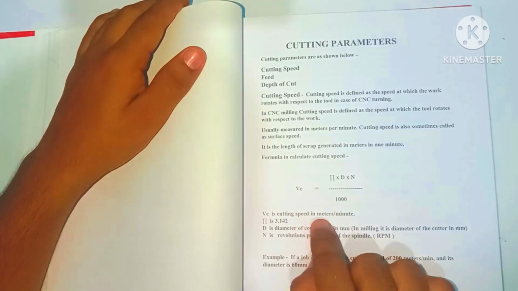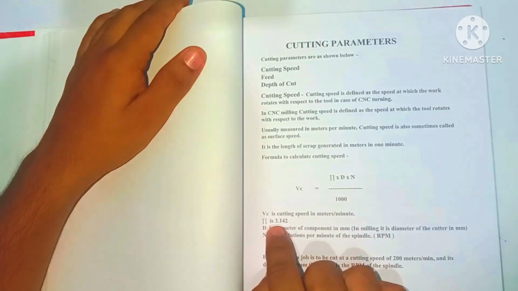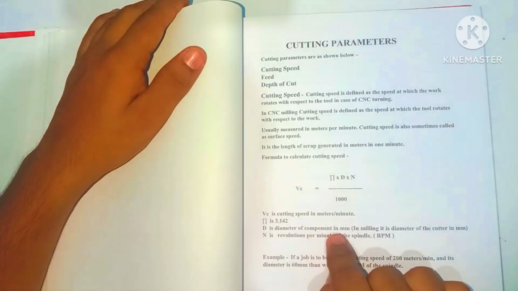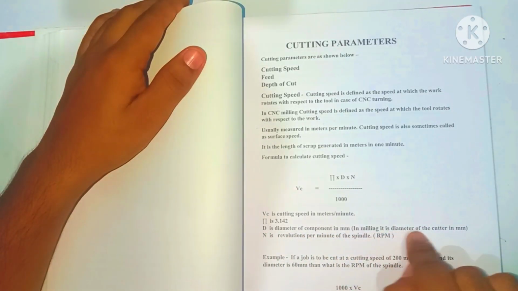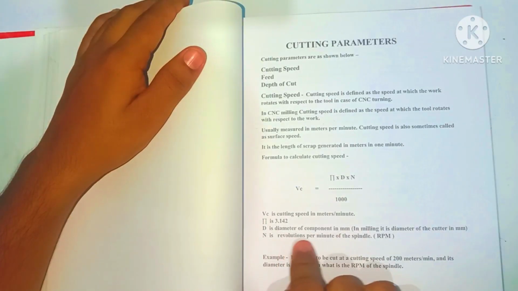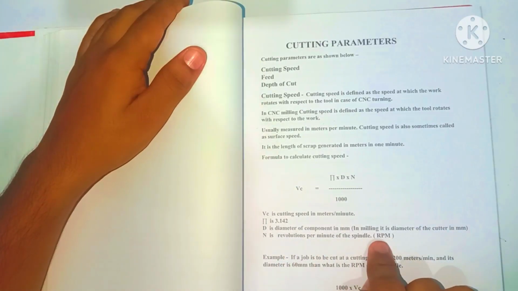Vc is the cutting speed in meters per minute. Pi is 3.142. D is the diameter of the component in mm; in milling, it is the diameter of the cutter in mm. N is the revolutions per minute of the spindle, RPM.